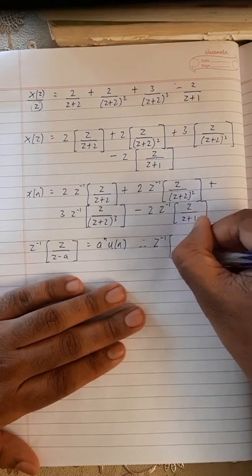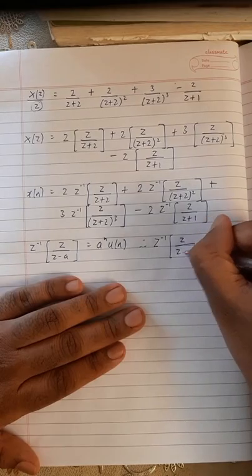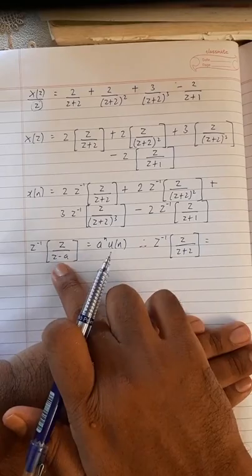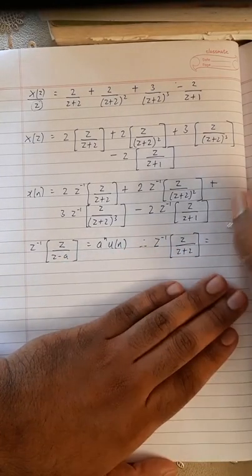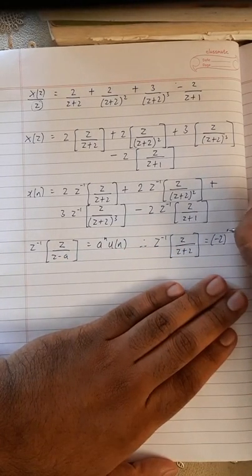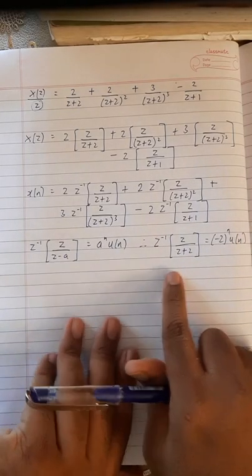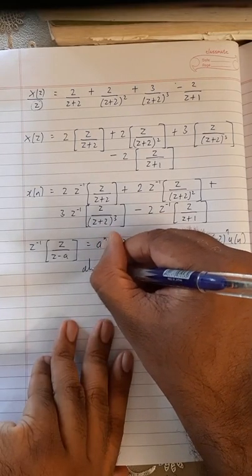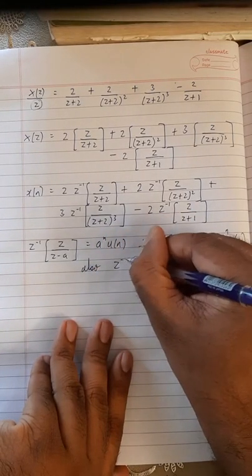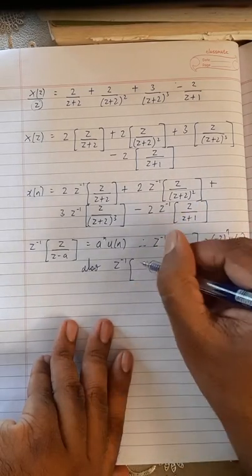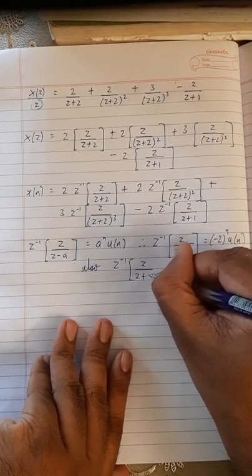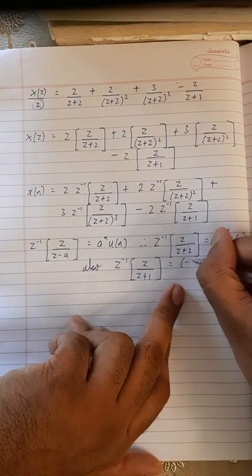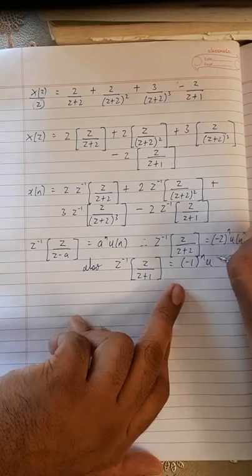So therefore z inverse of z/(z+2) is nothing but, here the value of a is minus 2, so it will become (-2) raised to n u of n, right? Also z inverse of z/(z+1) is nothing but (-1) raised to n u of n.